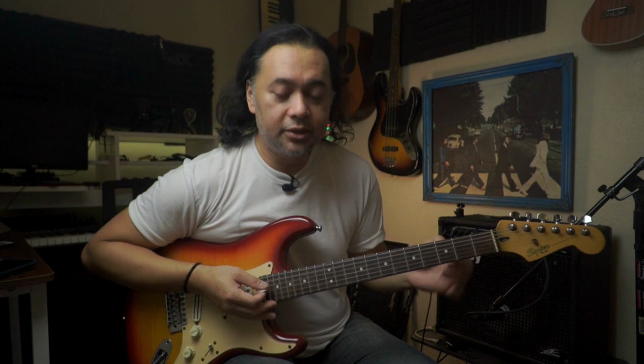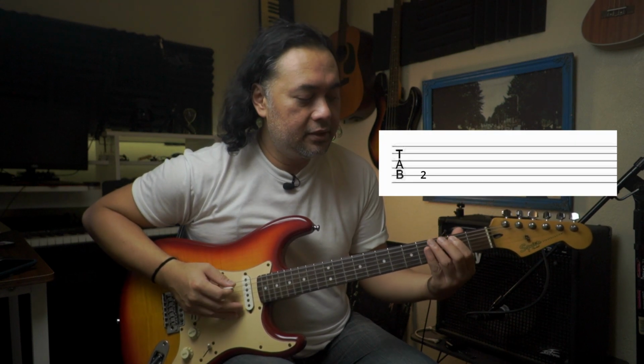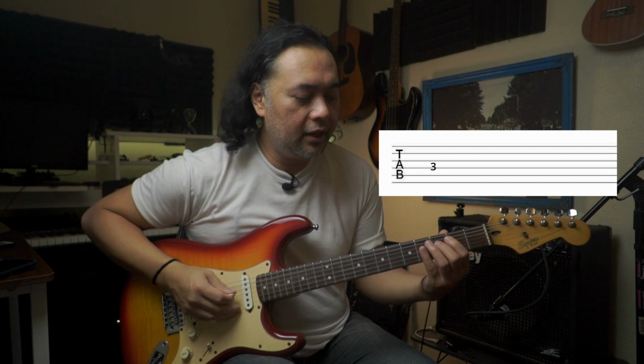Next is knowing where your musical alphabet notes are on the fretboard of your guitar. So let's say A, B, C, D, E, F, G. So spend time learning the notes on your fretboard.